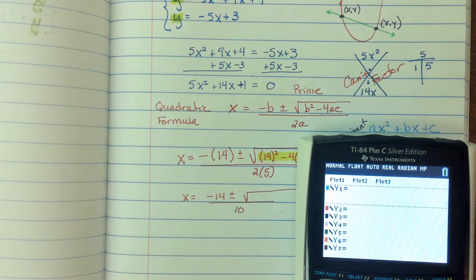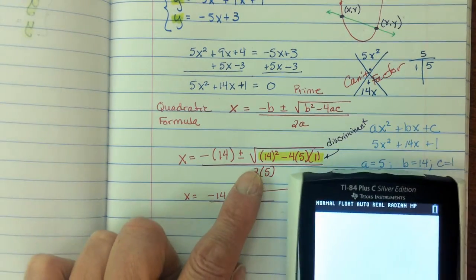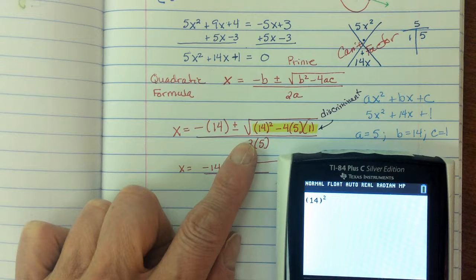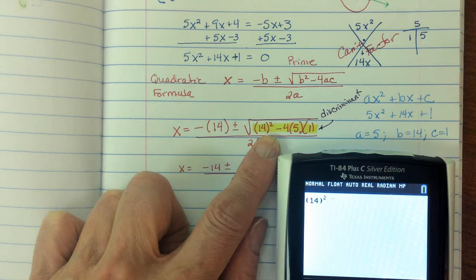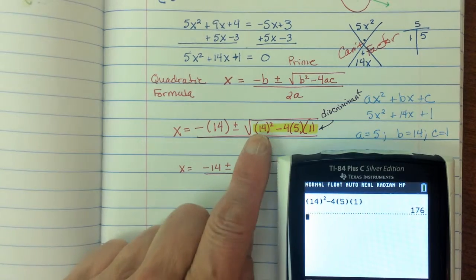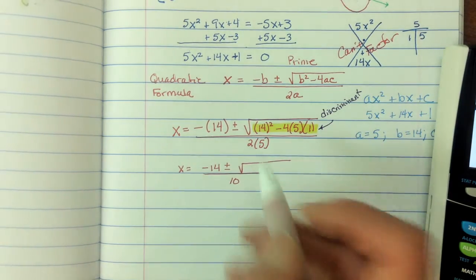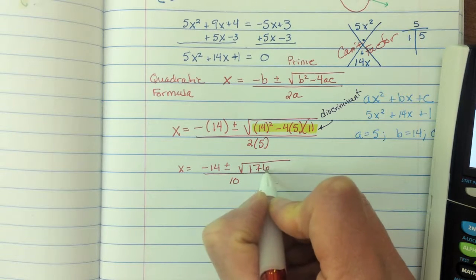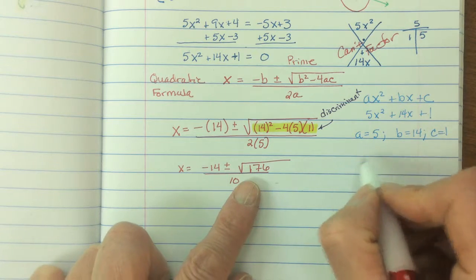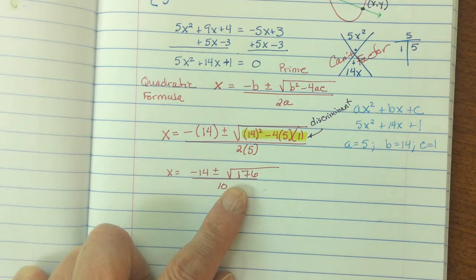So in my calculator, I'm going to put just the discriminant, 14, and the reason I'm putting my b's in parentheses is just in case I have a negative value, I get it correct, minus 4 times 5 times 1. I didn't have to put that 1 in there, but I just did that for ease. So you can see there's no square root, it's only what's under the radical, so that gives me the square root of 176. So now I have to simplify that square root of 176. So let's do that over here on the side.